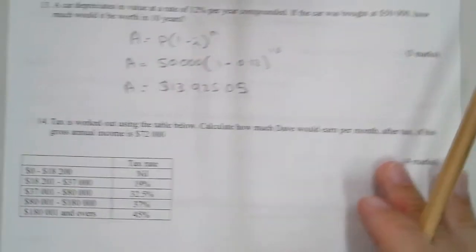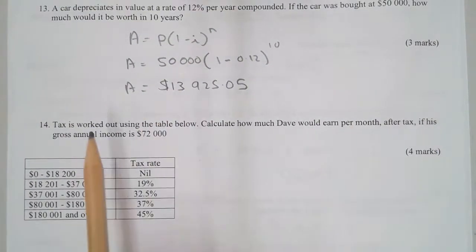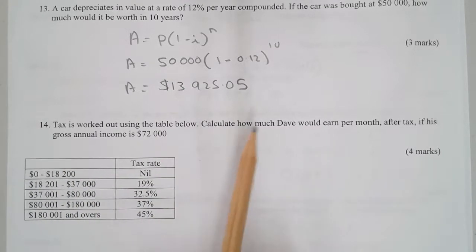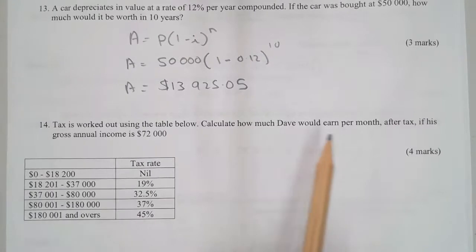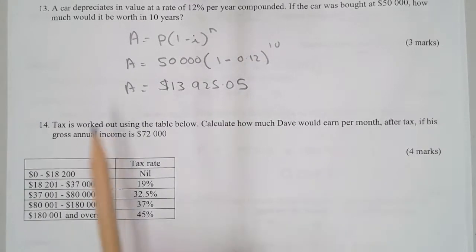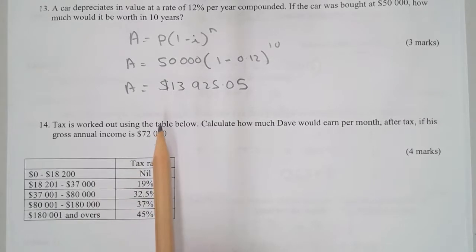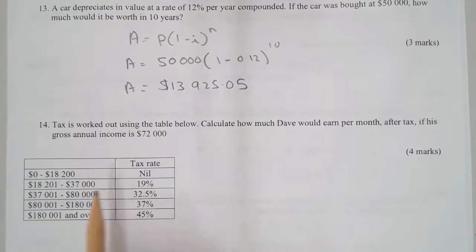14. Alright, a tax question. Good old tax. It is worked out using the table below. Calculate how much Dave would earn. Of course it's Dave. Per month after tax, if that's his gross annual income. So gross was before tax. He earns $72,000 a year. So first of all, let's work out how much tax he pays. First of all, tax-free is $18,200.